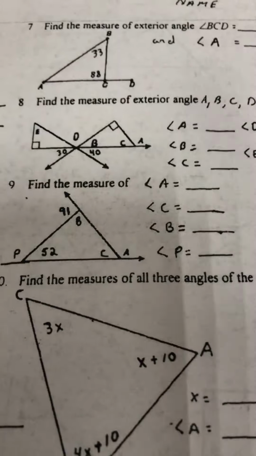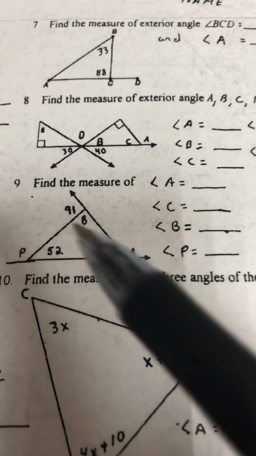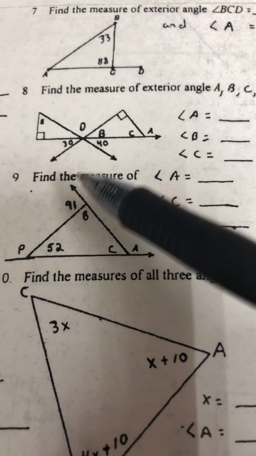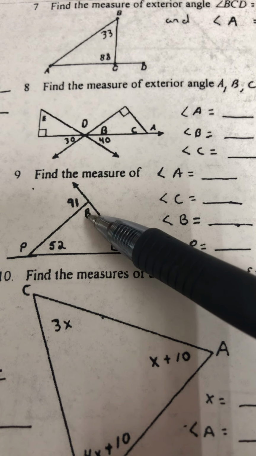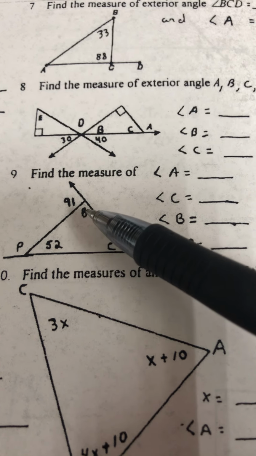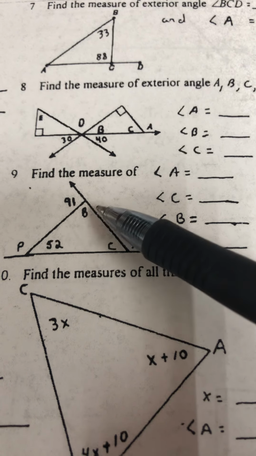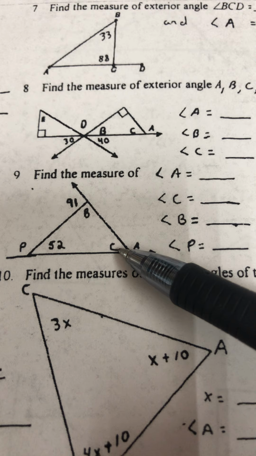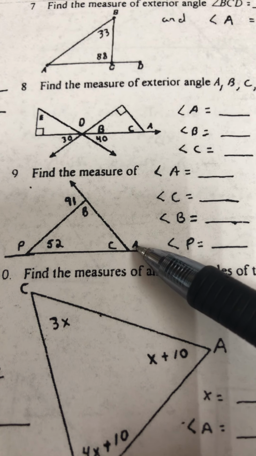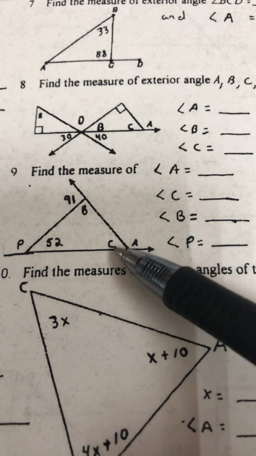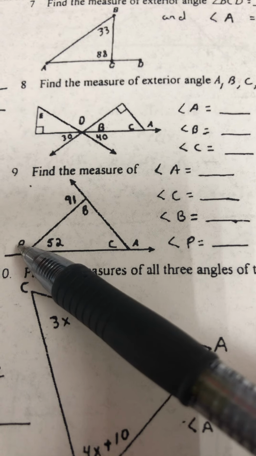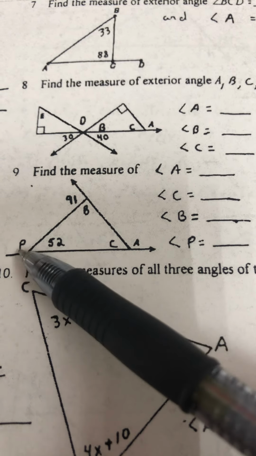For number 9, find the measure of all of these angles. I would figure out B first. So 180 minus 91, that's going to give you your B. Then 180 minus that B angle minus 52 is going to give you C. And then to get the A, I would take 180 minus that C that you just found. And for P, just take 180 minus 52 to get the P.